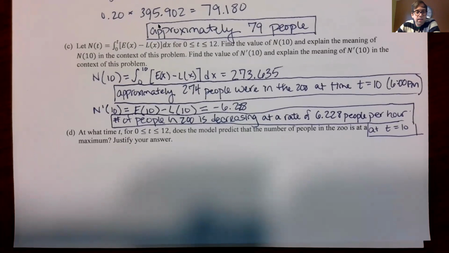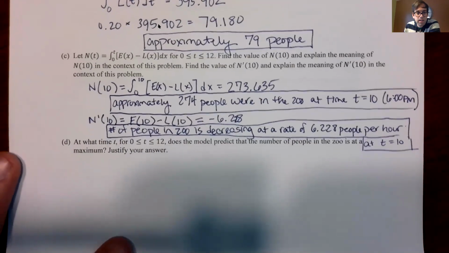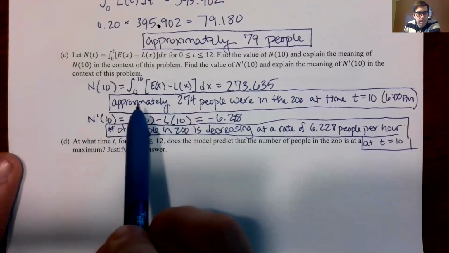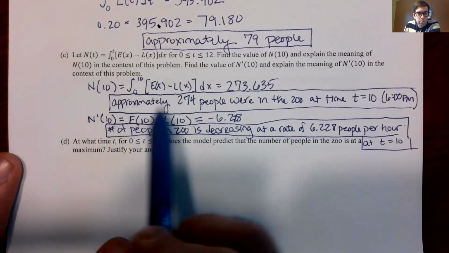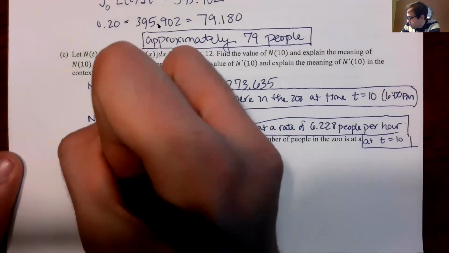Okay. Letter D, at what time t from 0 to 12 does the model predict the number of people in the zoo is at a maximum? Justify your answer. All right, so the total people in the zoo is going to be that function that we were just looking at in part C, right? That's the number of people in the zoo at a specific time. Because we started at 0, and then this is kind of doing our rate in minus rate out to figure out how many people are in the zoo at a specific time.